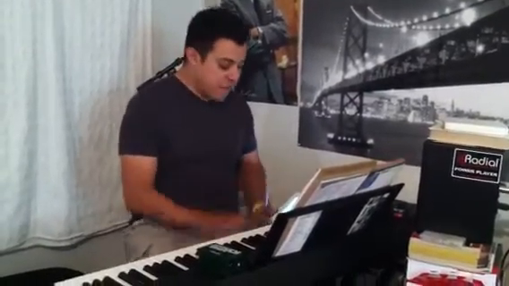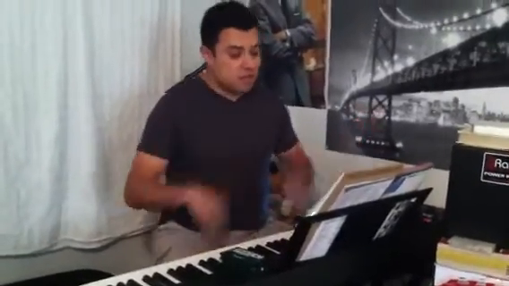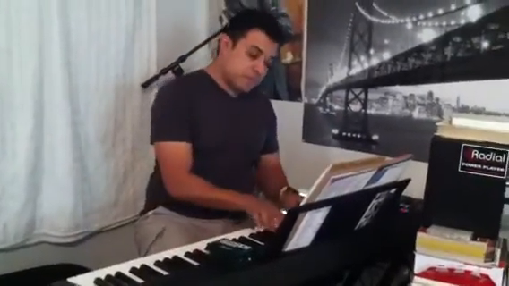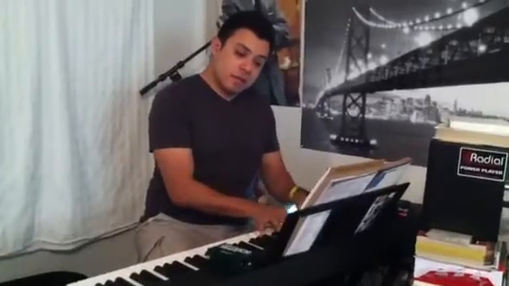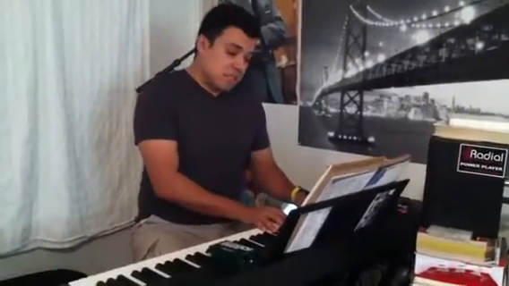And the beginning says 3-6-2-5-1 in the key of E flat is going to be G minor, C minor, F minor, B flat, and E flat. So I'm just going to start from there. Basically, it's how it works.